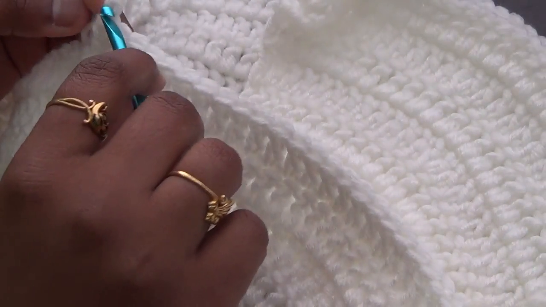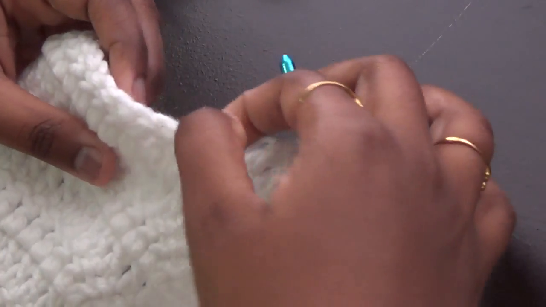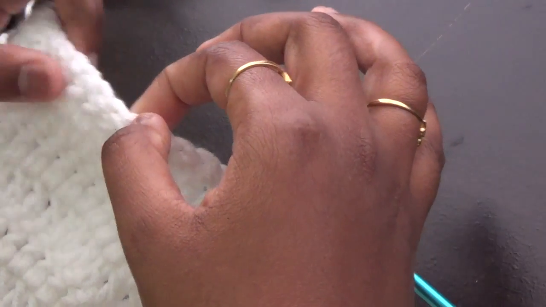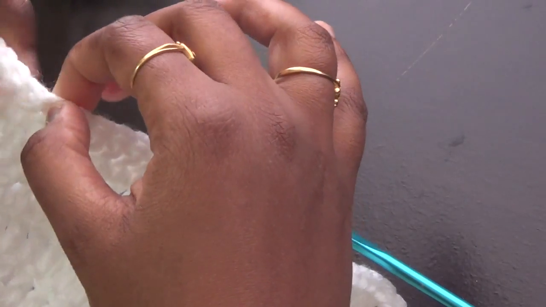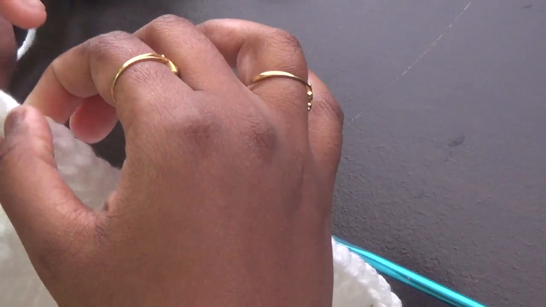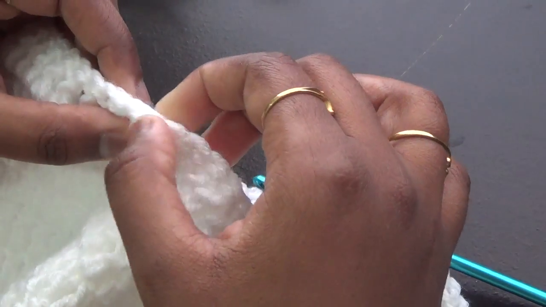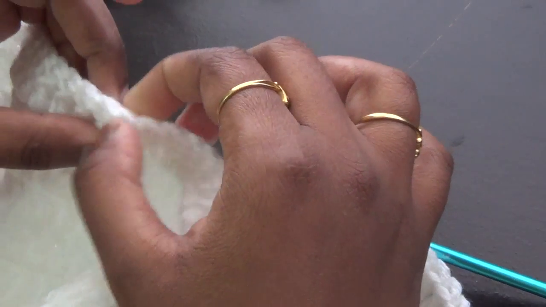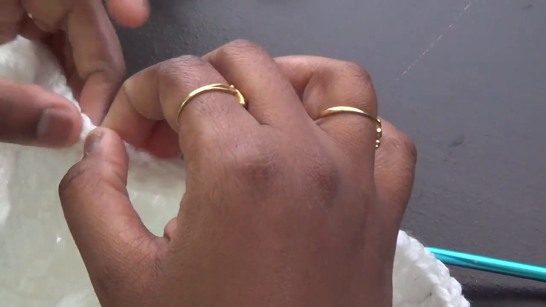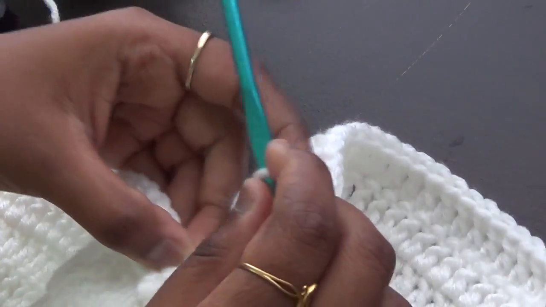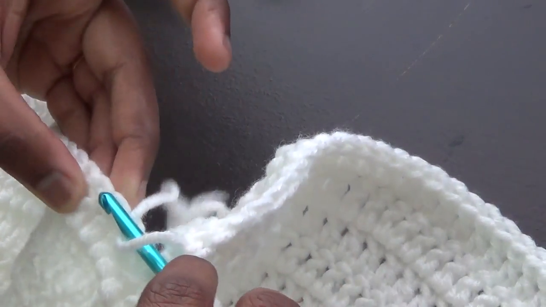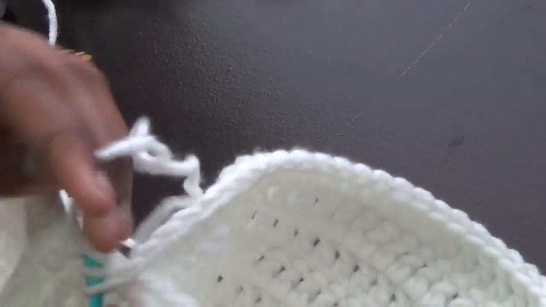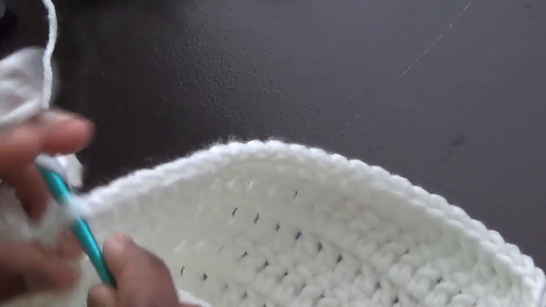Now I will skip the next 25 stitches, right? 1 2 3 4 5 6 7 8 9 10 11 12 13 14 15 16 17 18 19 20 21 22 23 24 25. After skipping the 25 stitches, I will be doing my double crochet in my 26th stitch.